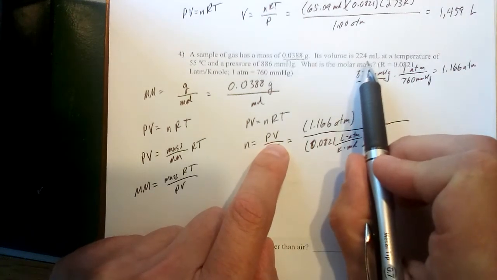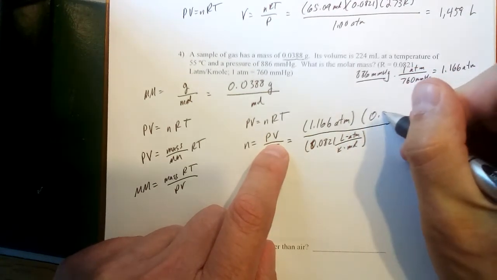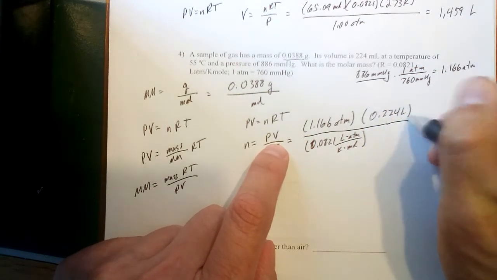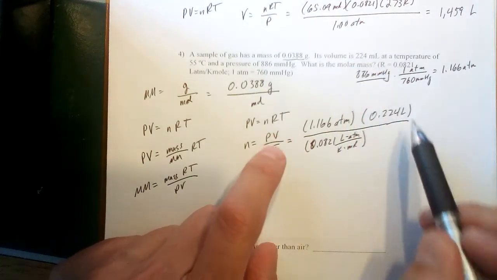The second thing there, P times V on top there, the volume. The volume is in milliliters. That should be liters to cancel with the units of R, but since there's 1,000 milliliters in a liter, I'm just going to move the decimal 3 places to 0.224 liters.